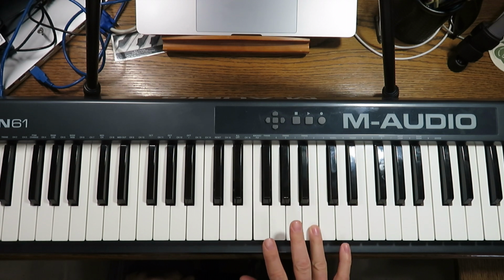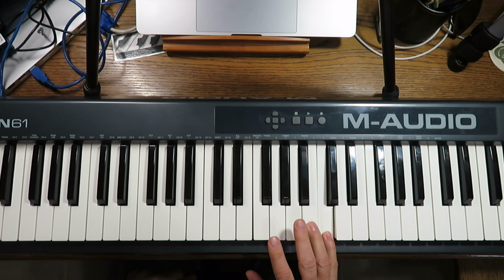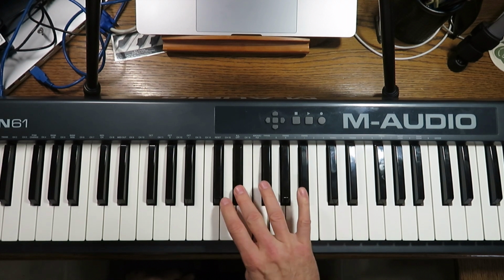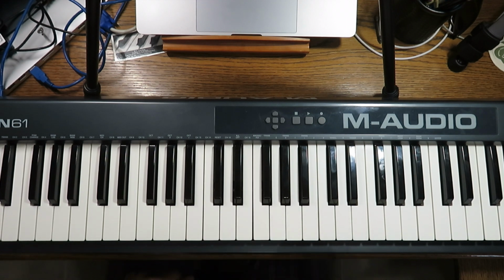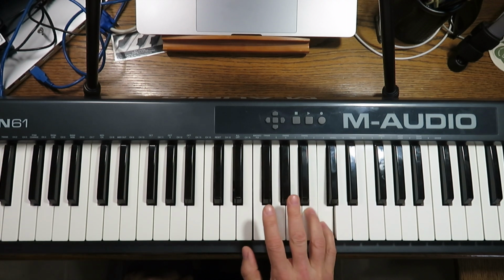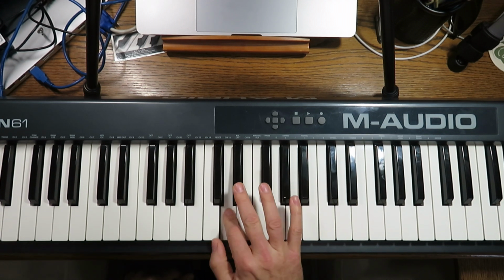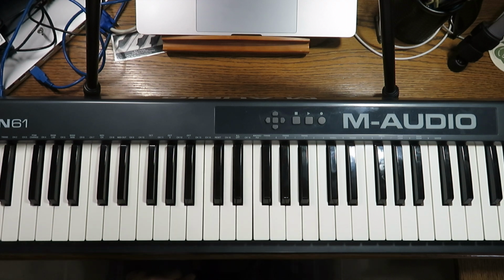We want to raise that a half step to the B. That leading tone creates a strong pull back home. So here it is, the C harmonic minor scale. Kind of cool, has an exotic sound, right?